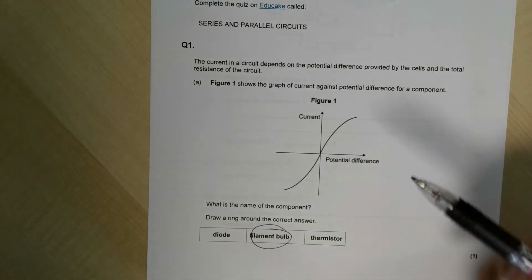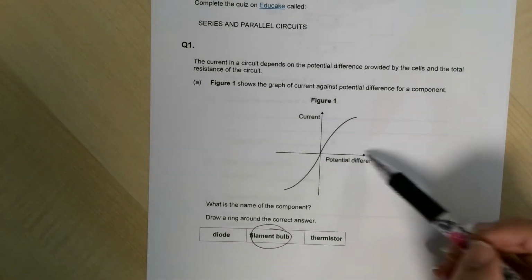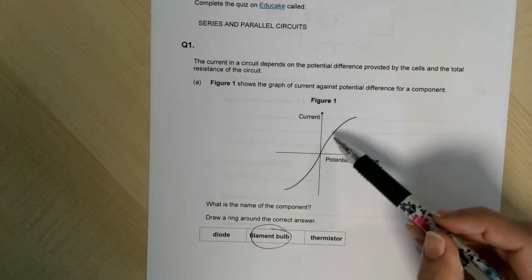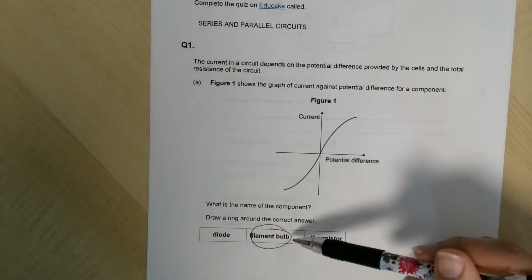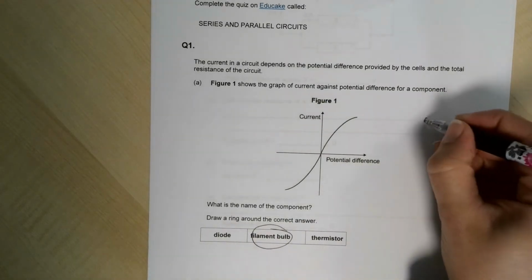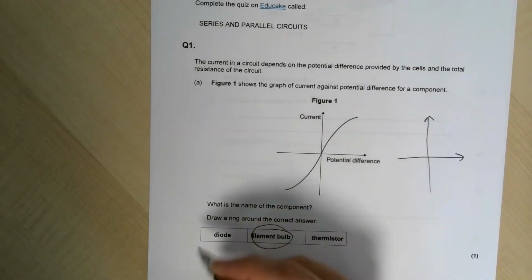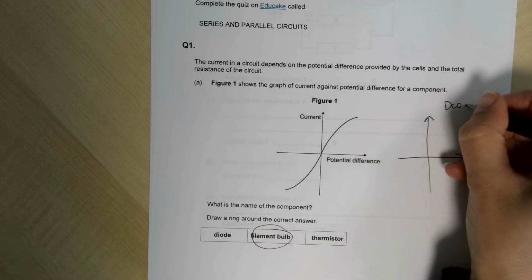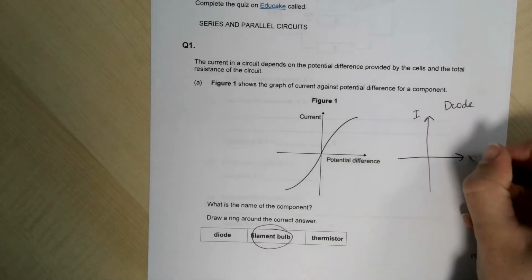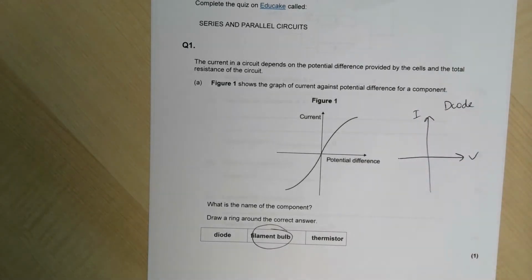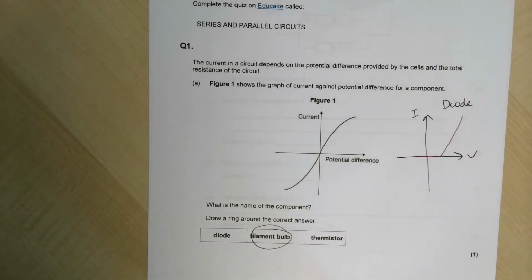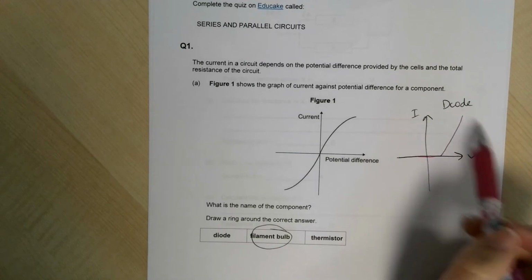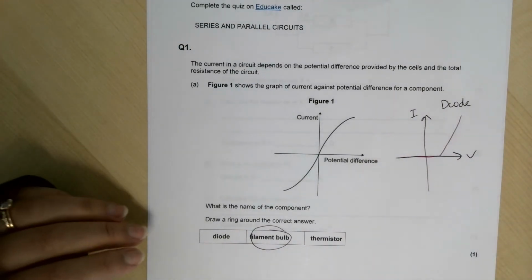We know because as we increase the potential difference, the current is still increasing but at a decreasing rate, which means resistance is increasing, which is what happens in a filament bulb. The other two we should know are indeed diode, which we've got here as an option. We should know that current in a diode only flows in one direction, so we get a line that looks like this, where we've only got a line on one side of that graph.